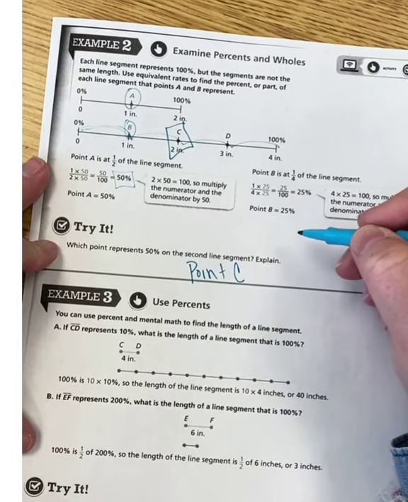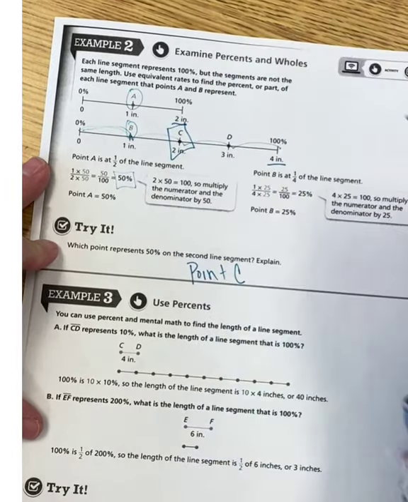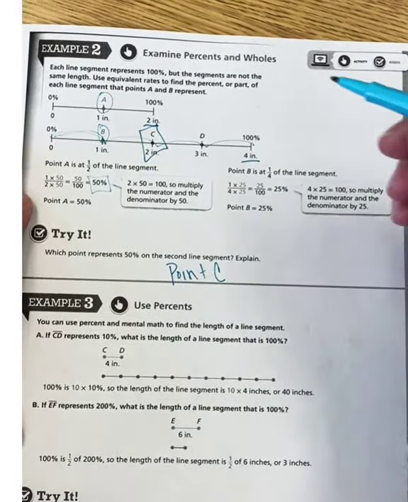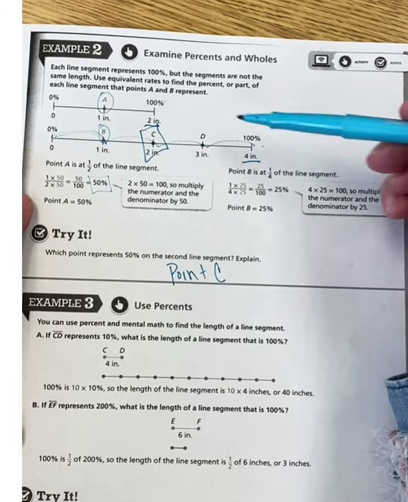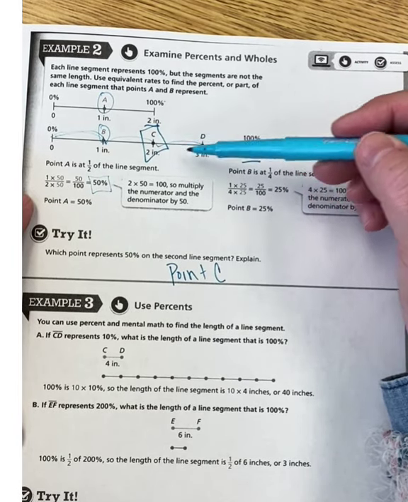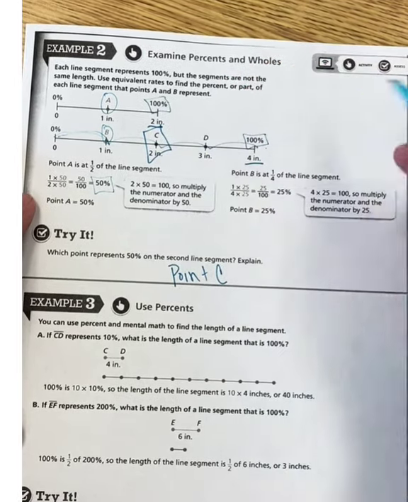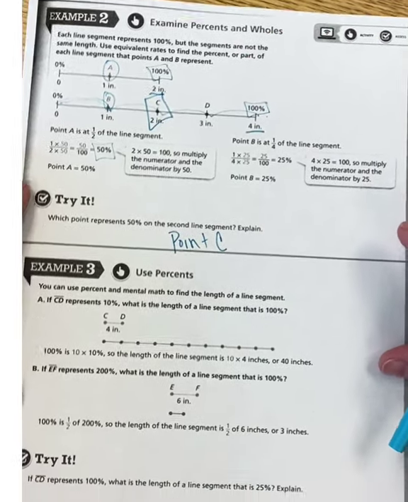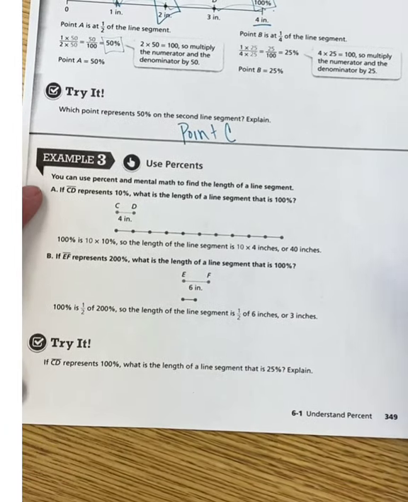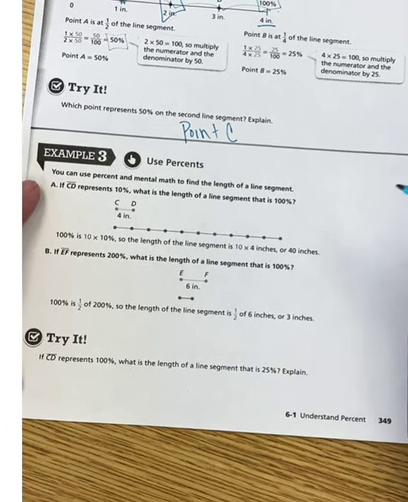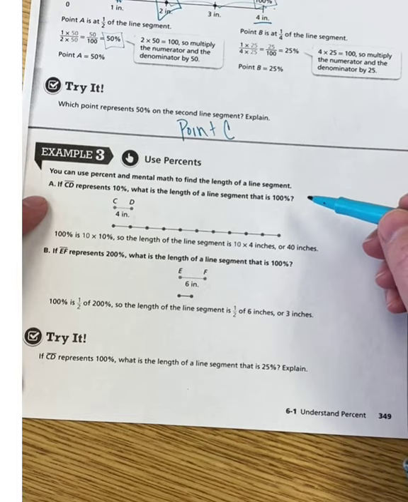So be really careful and look at the labels on some of these questions, because just because these are lined up and these are 2 inches, you have to look at what is the whole and what is that representing. They're going to try to trick you on these, okay? Example 3, you can use percent and mental math to find the length of a segment.